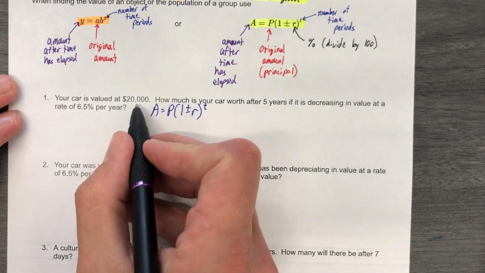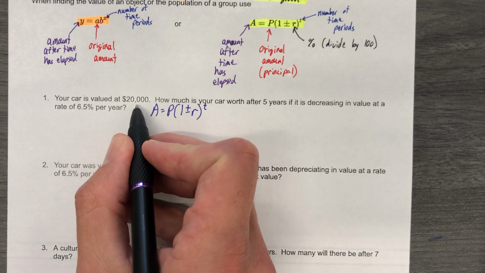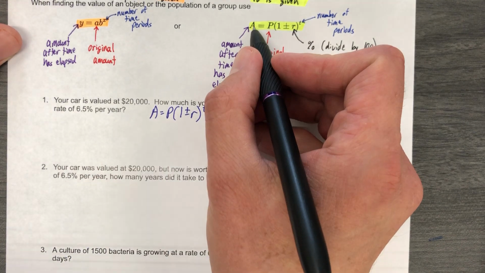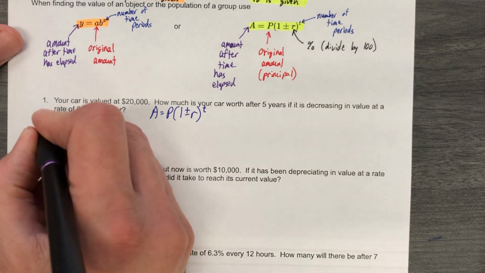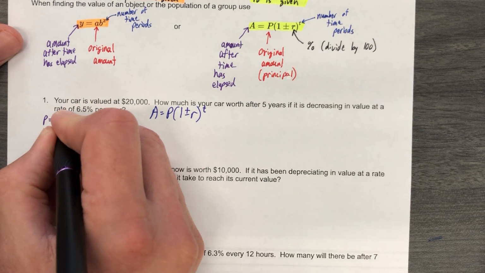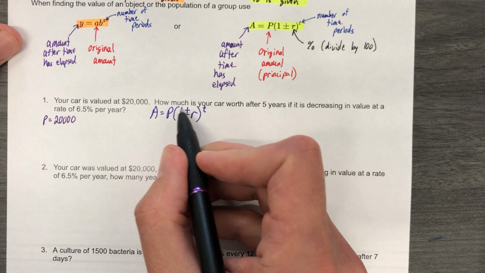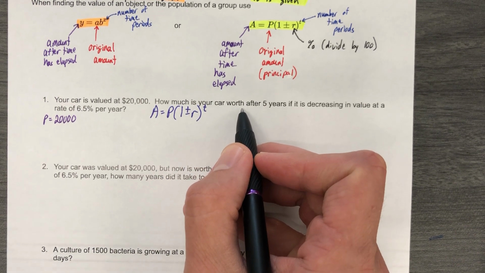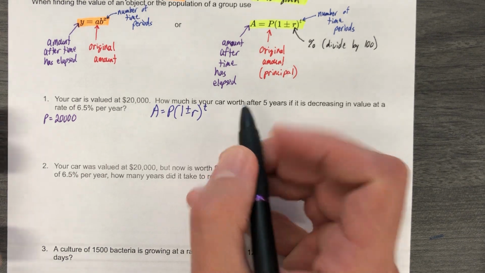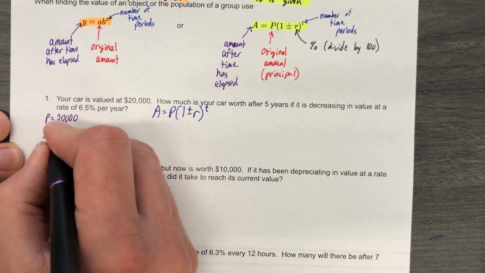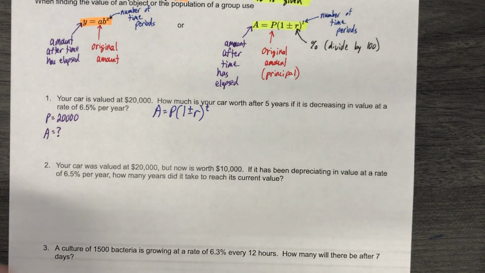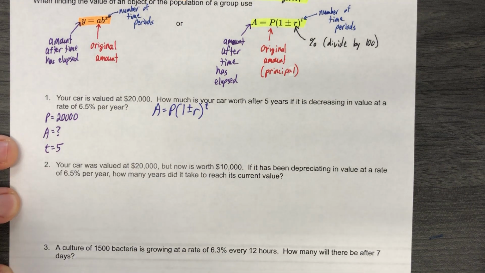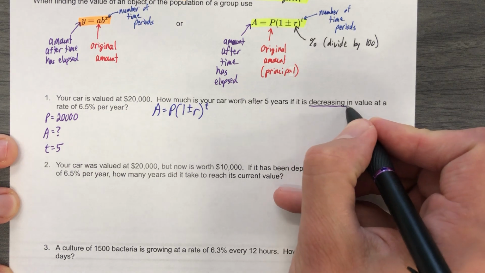Your car is valued at $20,000. That's the amount that my car is worth. That is not the amount after time has elapsed. That would be A. This is going to be P. So P is $20,000. How much is your car worth? I like to stop and ask, wait, what is that really asking? Well, they're asking, what is the amount after time has elapsed? How much time? 5 years. And it is decreasing. That word is important.